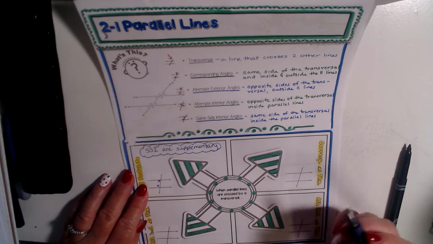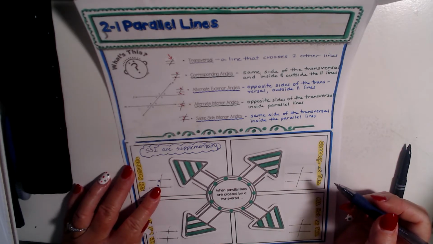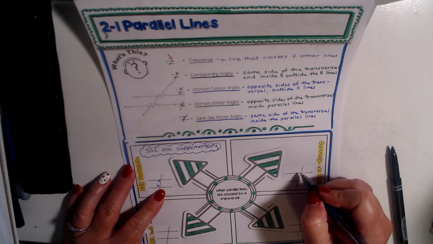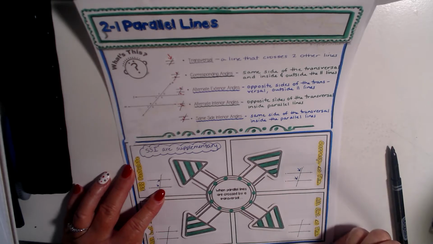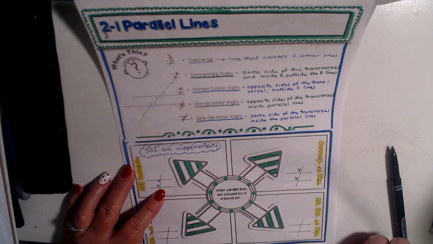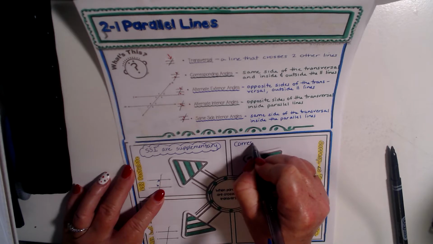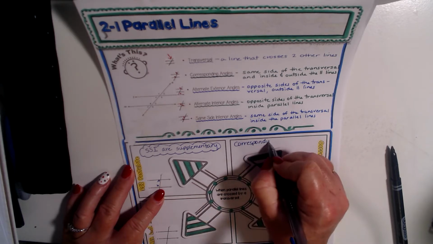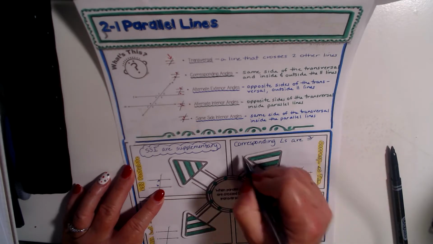Now with corresponding angles, which are on the same side but inside and outside. So for instance, here and here, or we could do this one and this one, or this one and this one. A lot of different ways that we can do that. Those look congruent and those are congruent. And so corresponding angles are congruent.